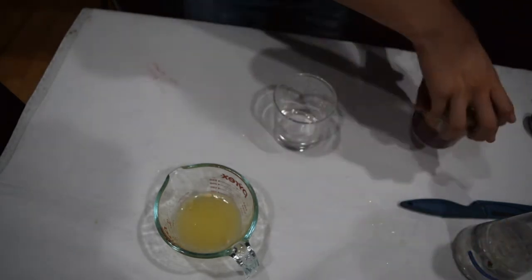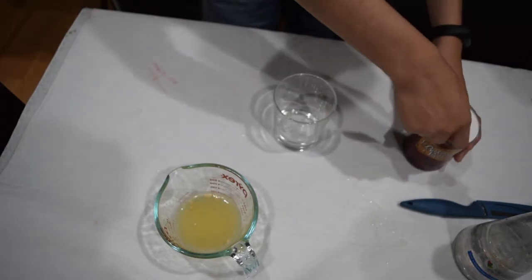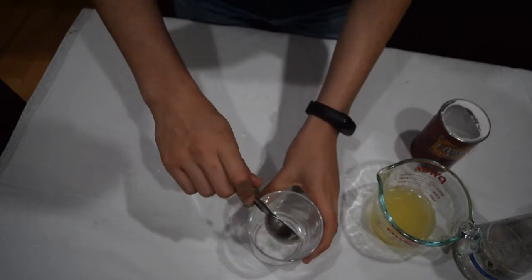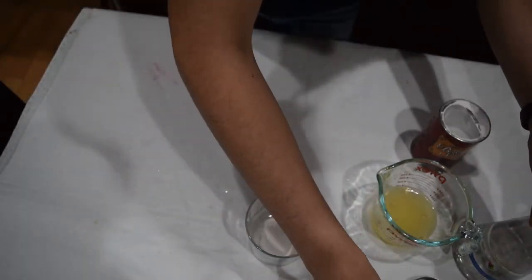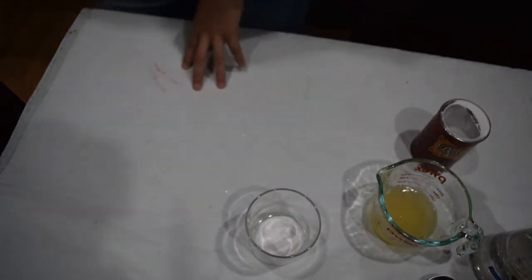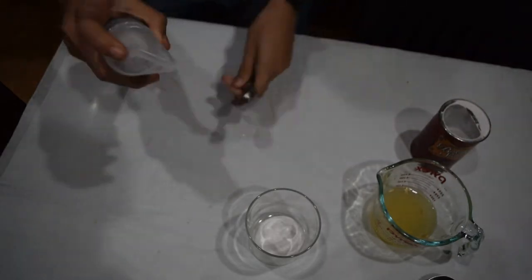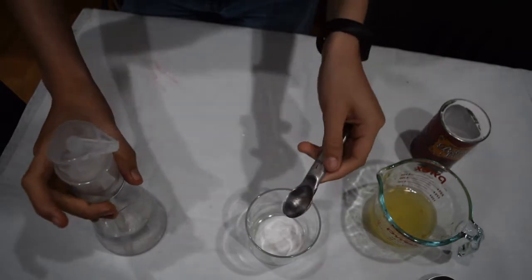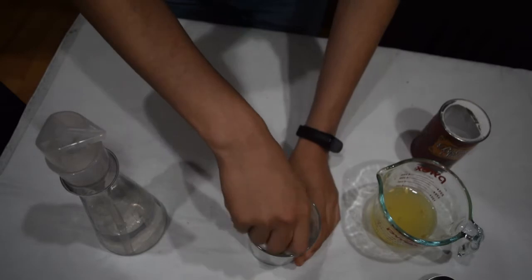Okay, and then in our empty glass, we add 1 tablespoon of baking soda. Is this 1 tablespoon? That's about a tablespoon. So we just add 1 tablespoon, and then add 1 teaspoon of liquid dish soap. I'm gonna go get a teaspoon really quick. Okay, got the teaspoon. So we take 1 teaspoon of liquid dish soap. A little more. There we go, that's our teaspoon. And then we just pour it into the baking soda and stir it up a bit.